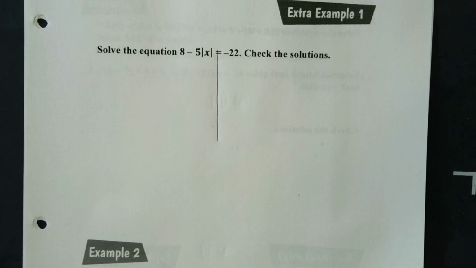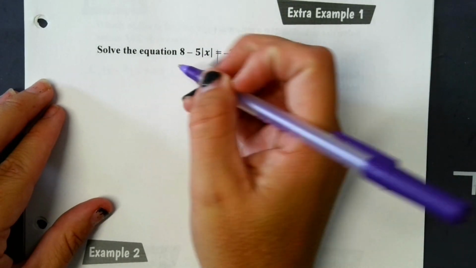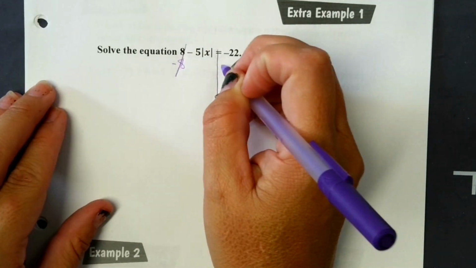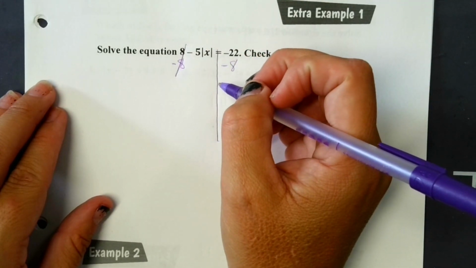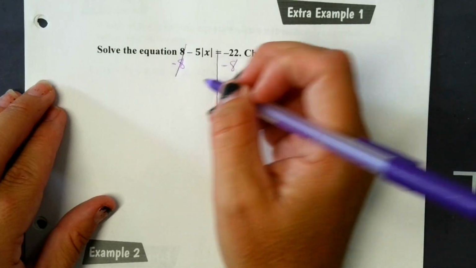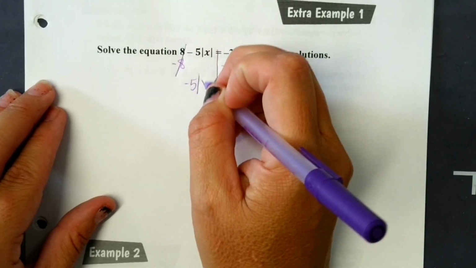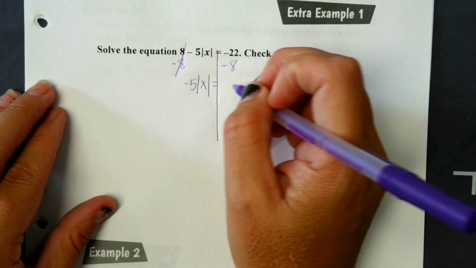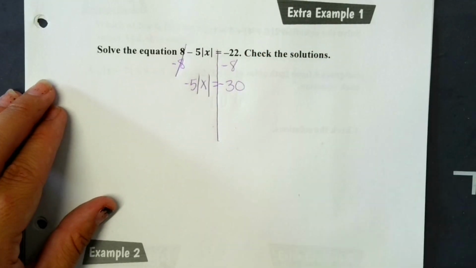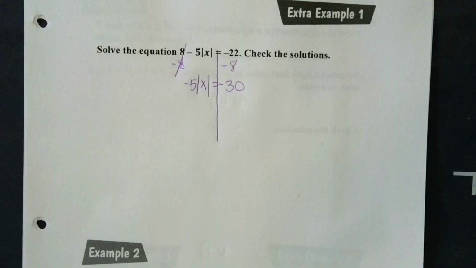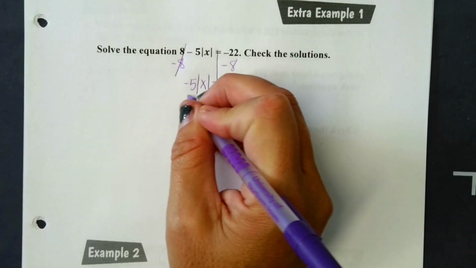Plus or minus inside the absolute value, as long as it's in your answer. Do you agree with the first step I took? Okay. What do you think the second step should be? Divide by negative 5.